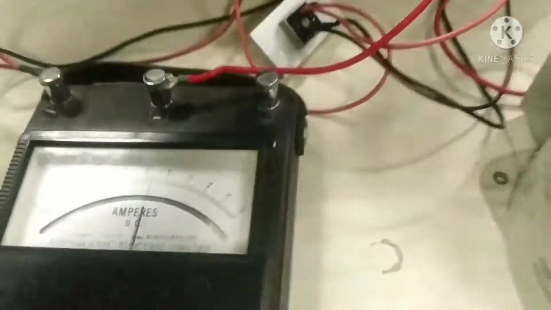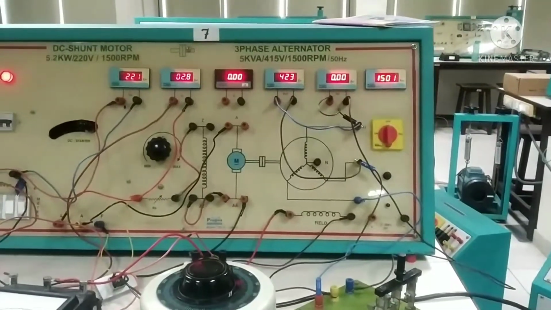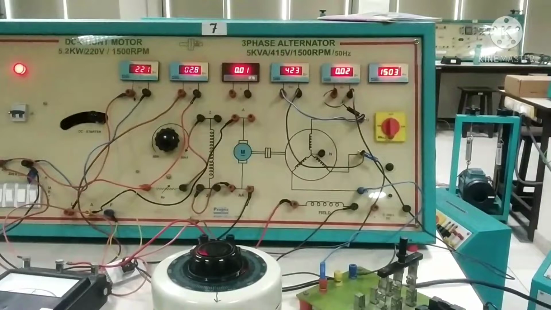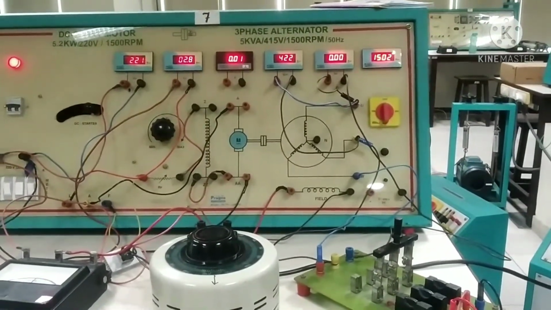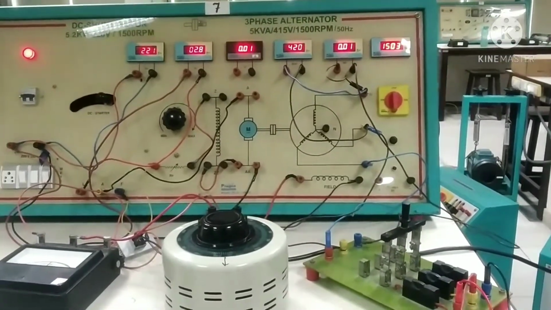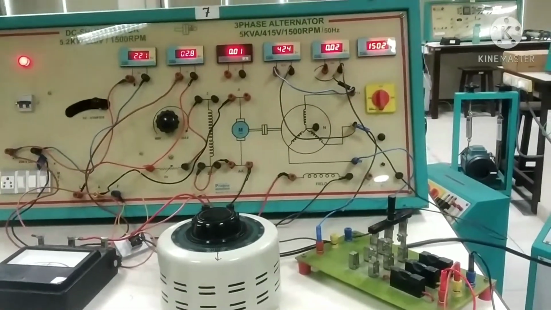It is the same and speed is also the same. Now 1500 rpm. At this condition, we have to note down the terminal voltage and current through the load. Here current through the load is 0 because we have disconnected, and the voltage across the stator winding terminals is 424 volts.